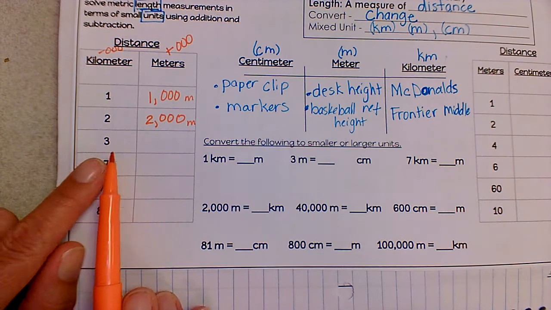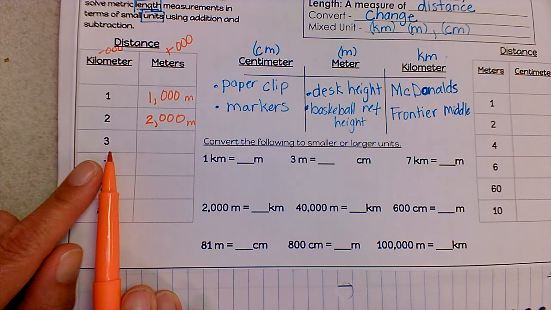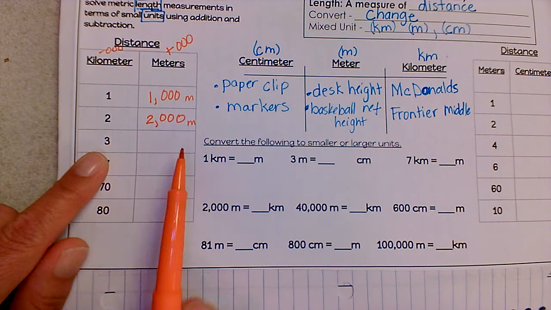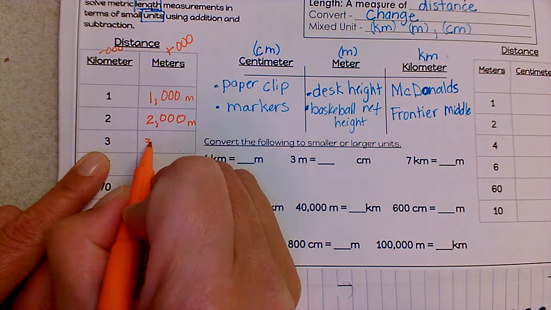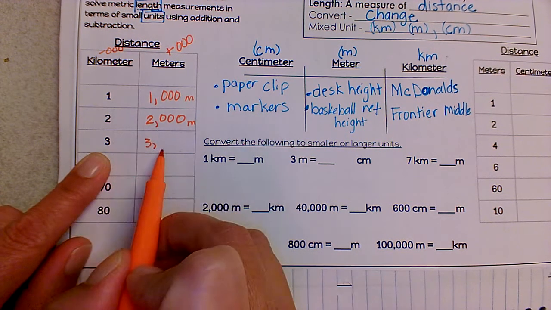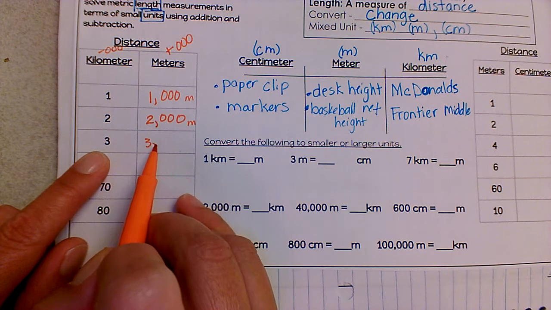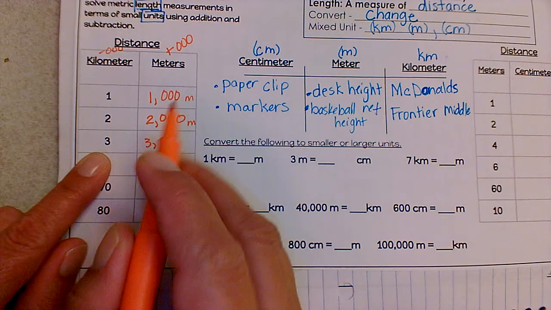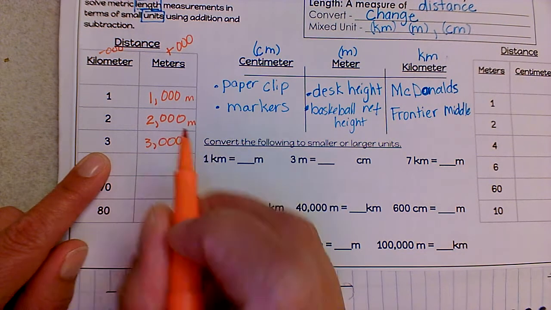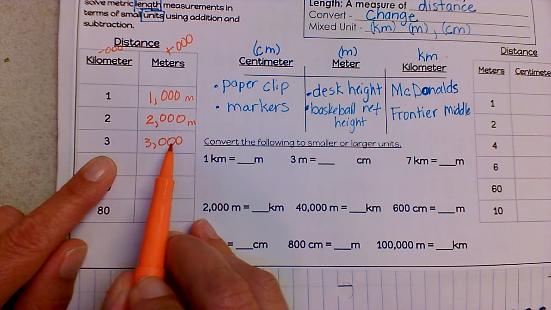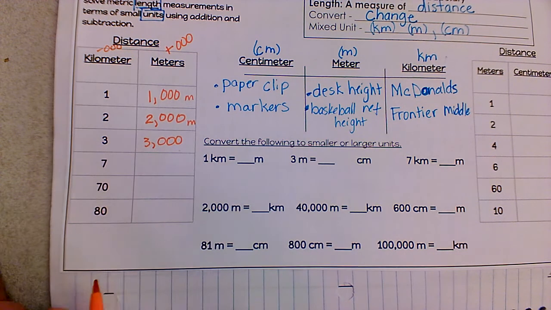Okay, what if I now had 3 kilometers? How many meters would that be? Well, again, I'm going to write that 3. Okay, and I'm converting it to meters. I'm taking that kilometers because it's bigger, and I'm going to convert it to meters. All right, and how many is that? I'm going to add 3 zeros behind it. Oh, that would be 3,000 meters, right?